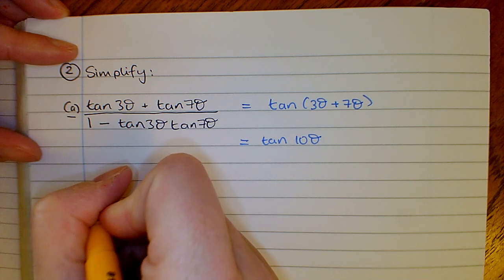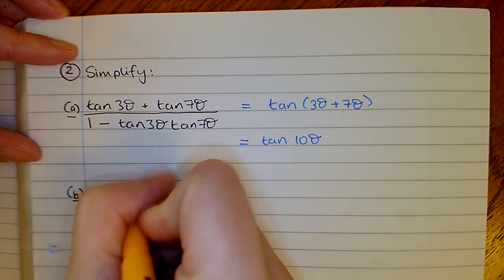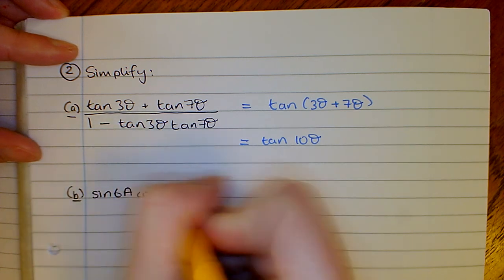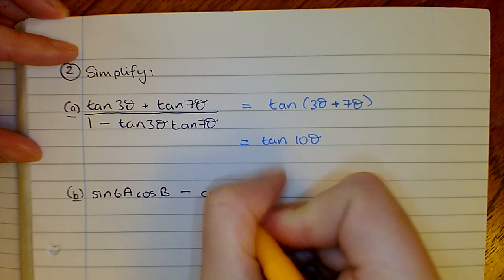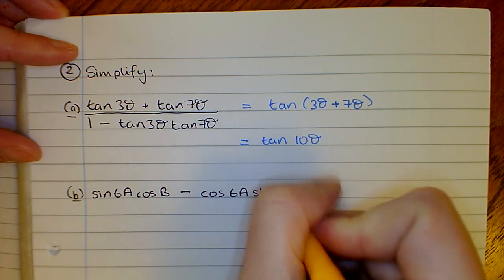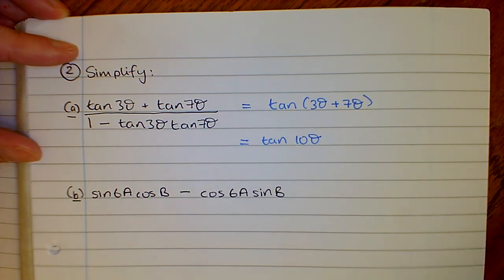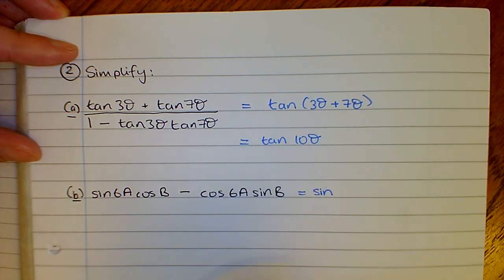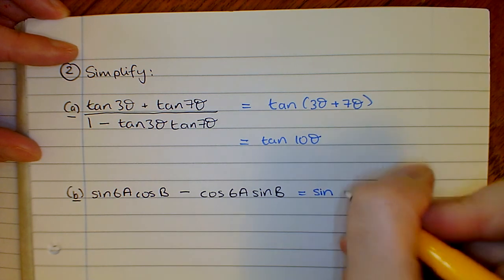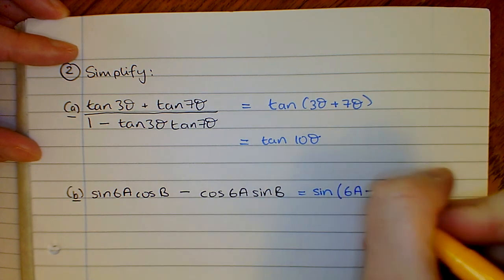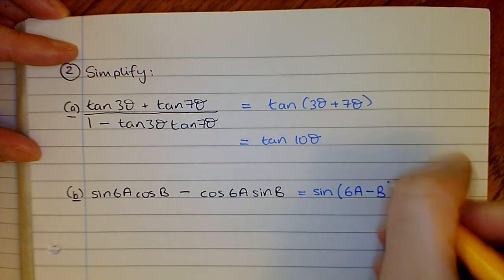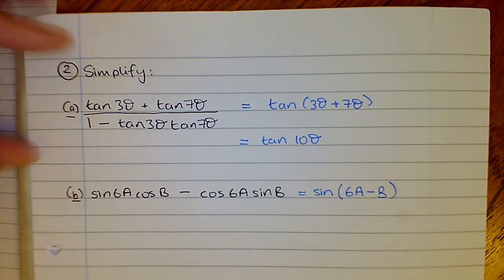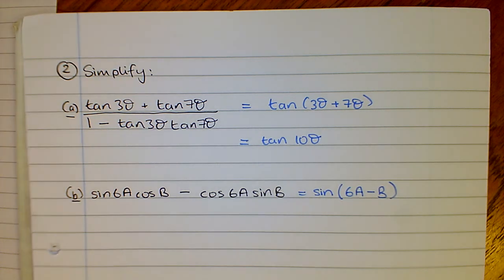Second one then, sine 6a cos b minus cos 6a sine b. So it's sine, cos, cosine, so you know it's going to be the sine one. Whatever the sign is in the sine here will be the same as the one in the brackets. So we get the sine of 6a minus b, and we can't simplify that anymore.